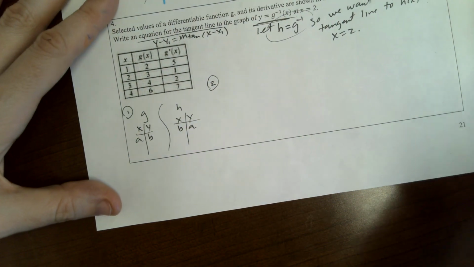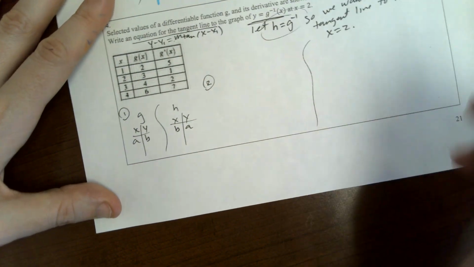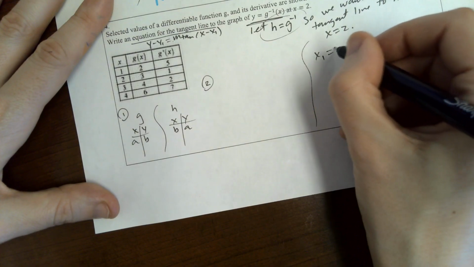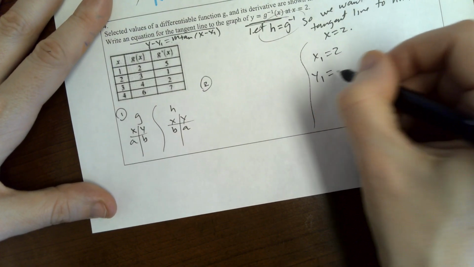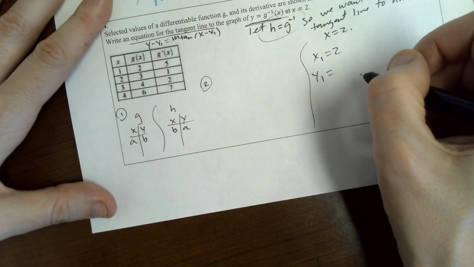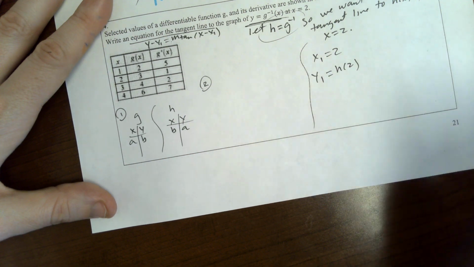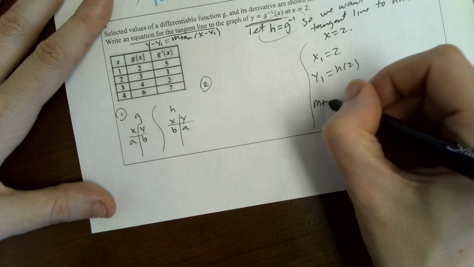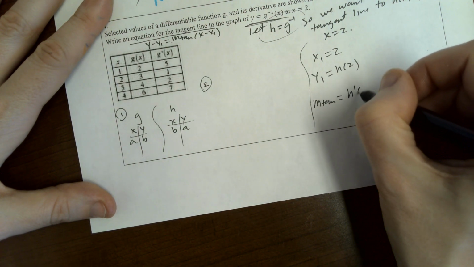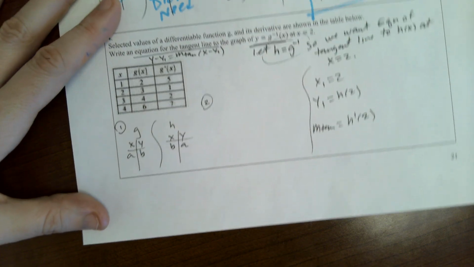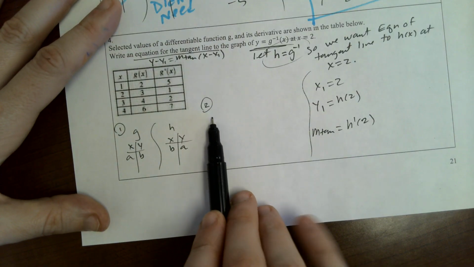So one of my 3 ingredients: x1 is 2, y1 is h of 2, and then m tan is h prime of 2. So that's what this is going to help me with.